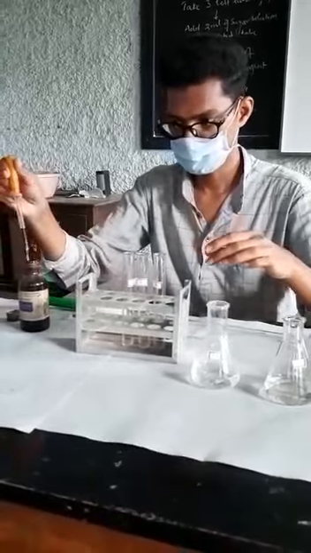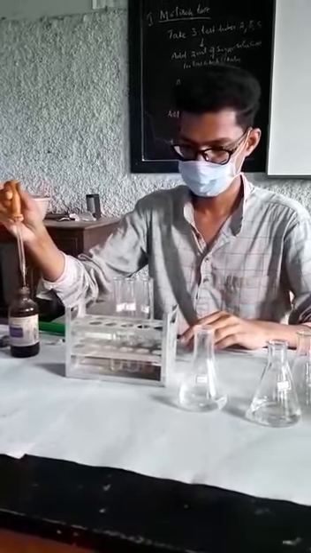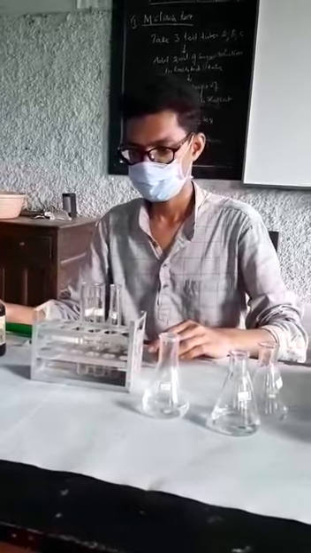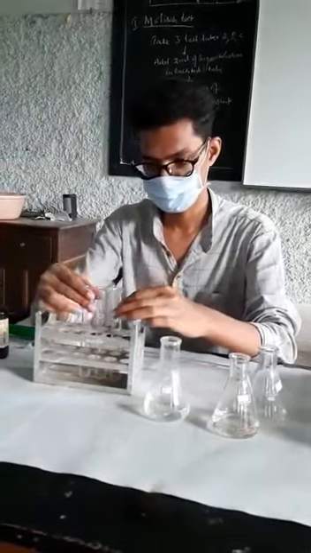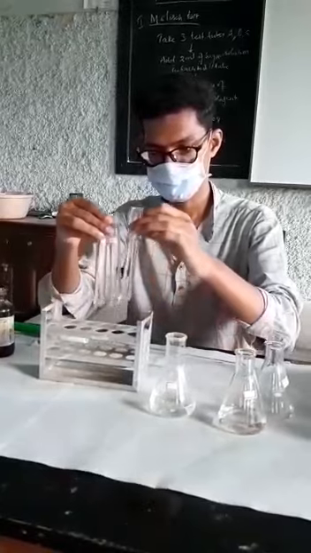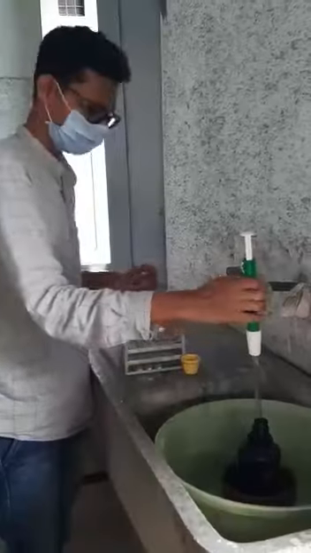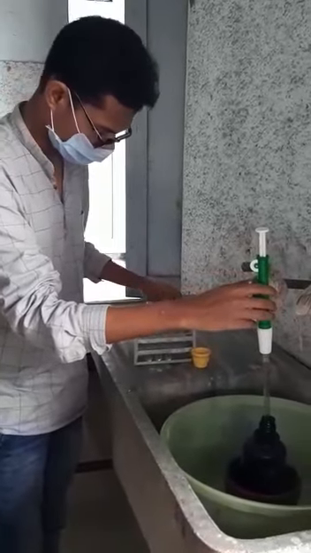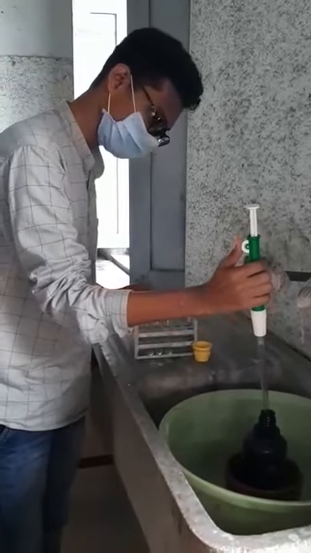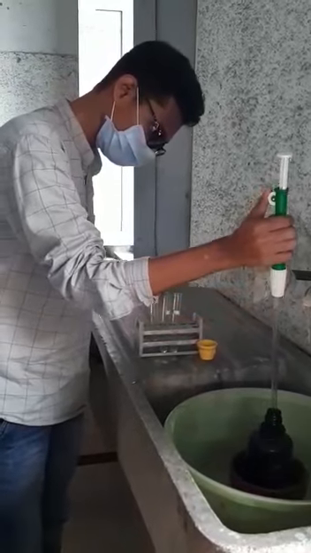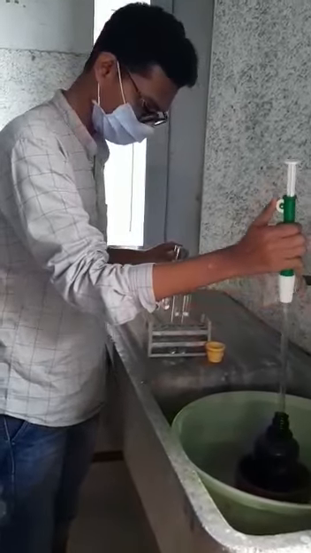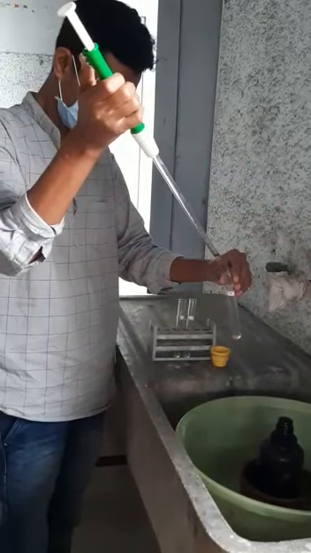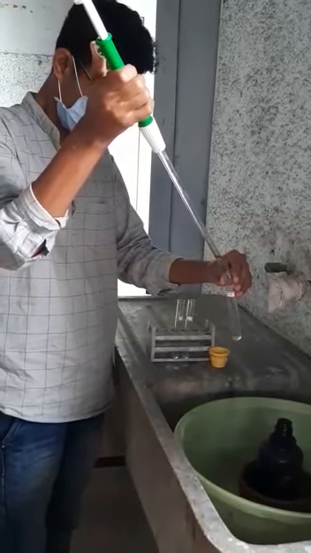After adding a few drops of Molisch reagent in each test tube, now he will add concentrated sulfuric acid, 3 ml in each test tube. We will go to the acid. Now Mr. Varun is pipetting out 3 ml of concentrated sulfuric acid and adding it to the samples. See that it is not falling on your hands.